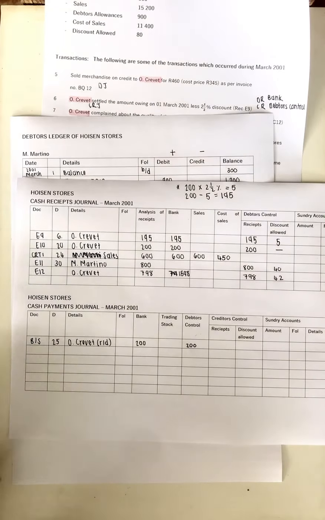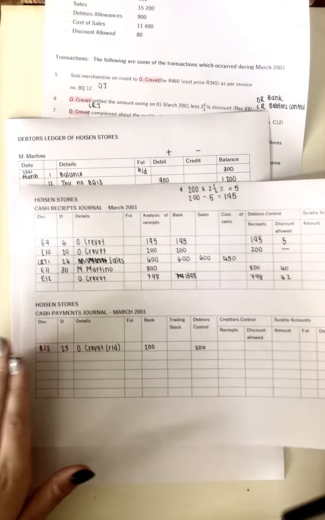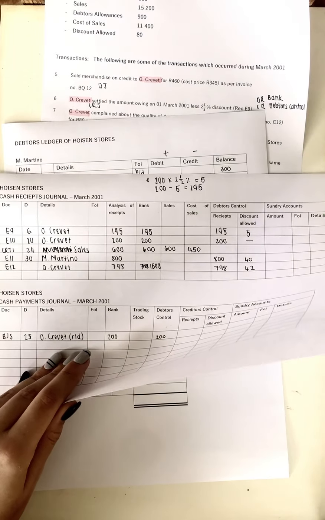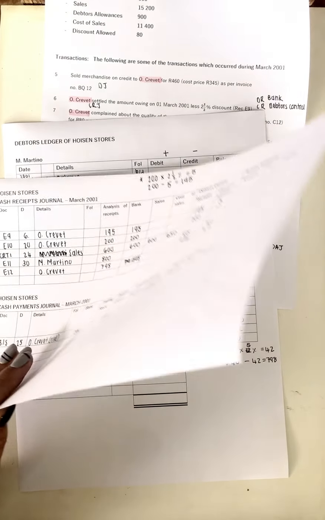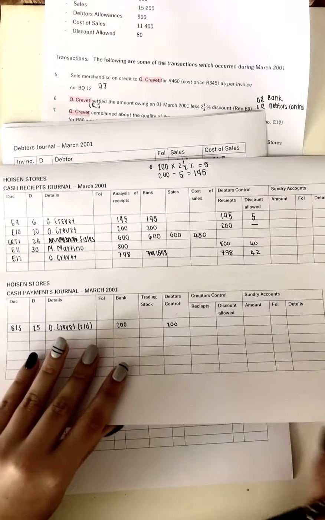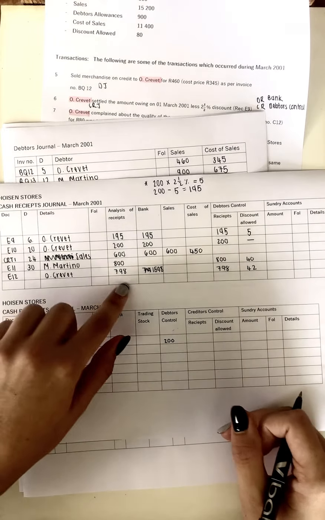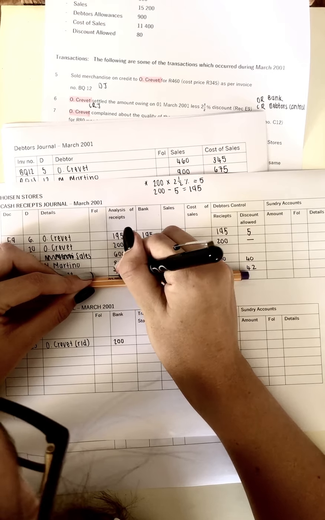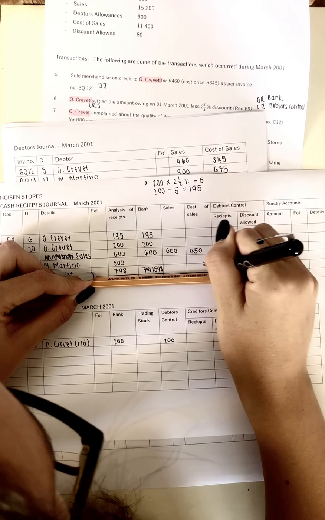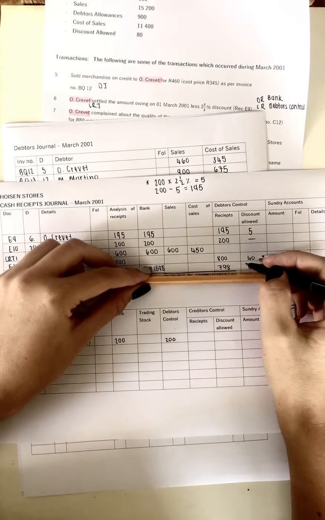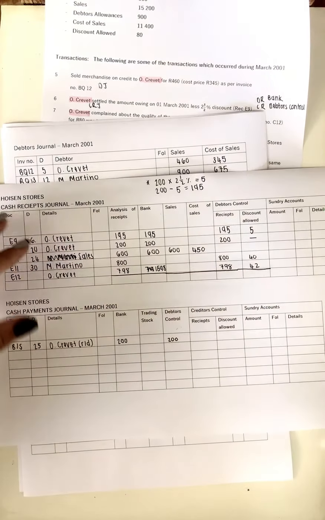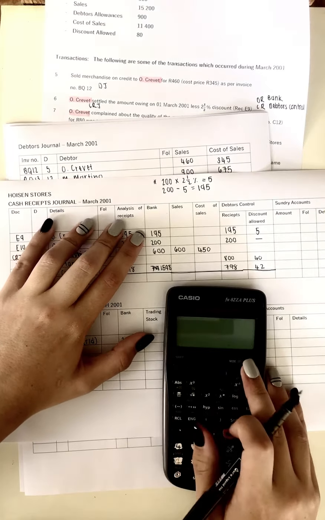Now let's total all of these journals. Okay, so we can get the columns. So analysis of receipt doesn't get totaled. Sorry guys, I don't have a ruler. Okay, so bank, let's total this up.